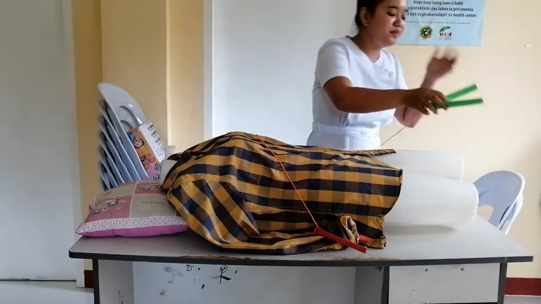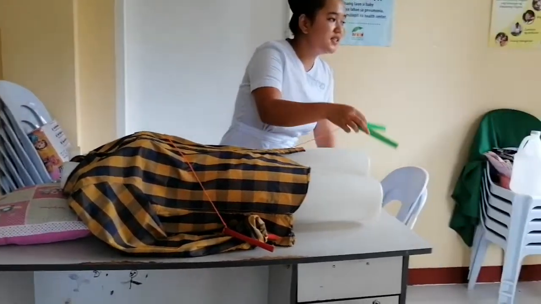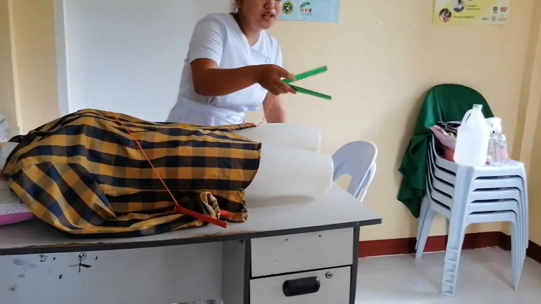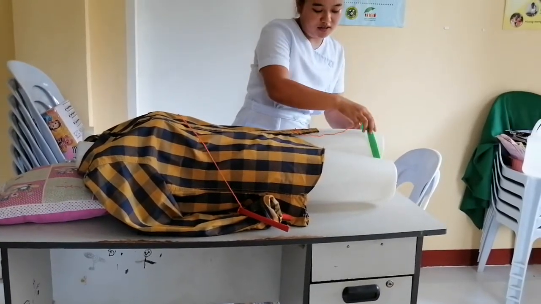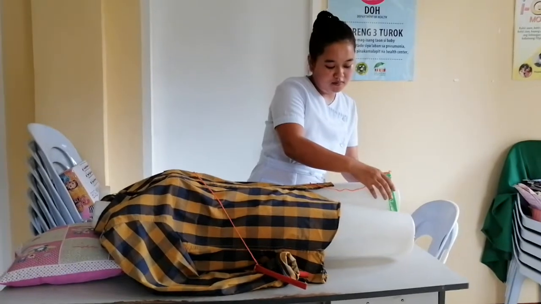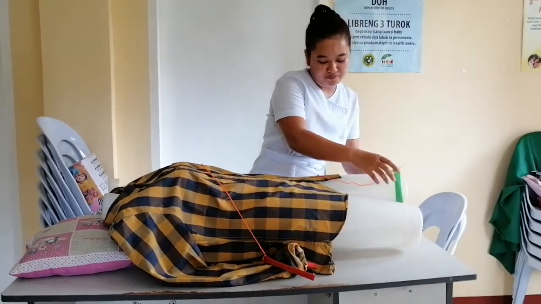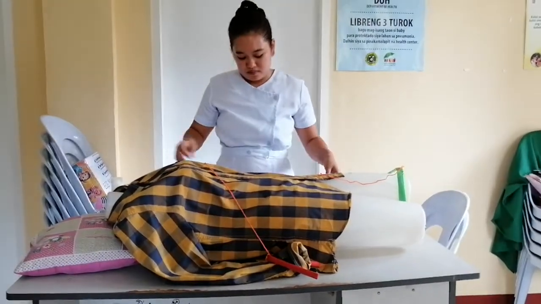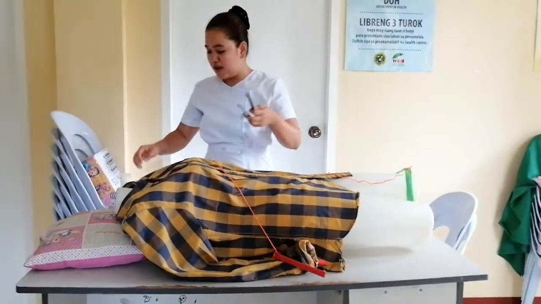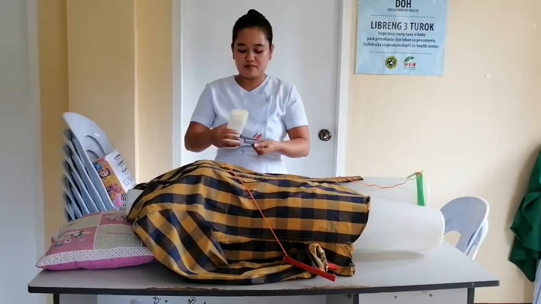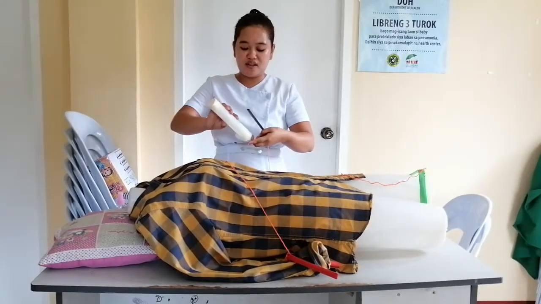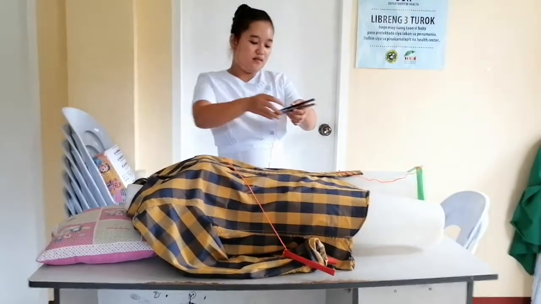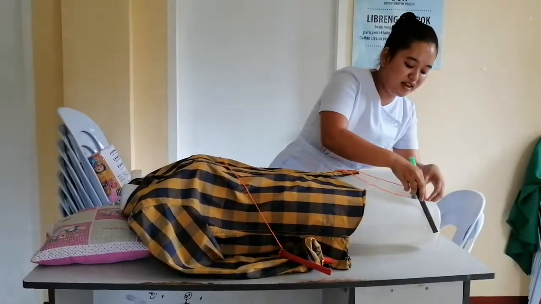So just assume that I'm going to place this limb lead on the left leg of the client. So where's the left? Here. And the black one to be placed on the right leg of the client.